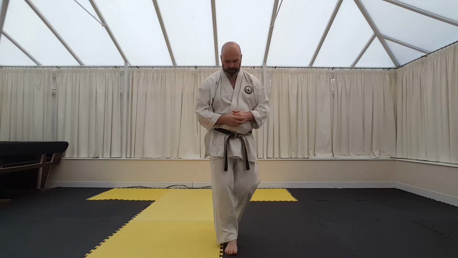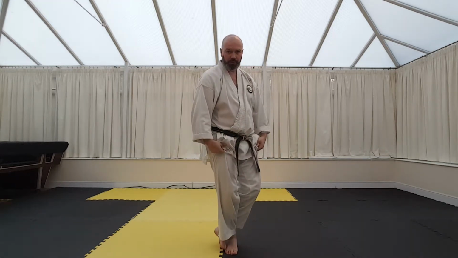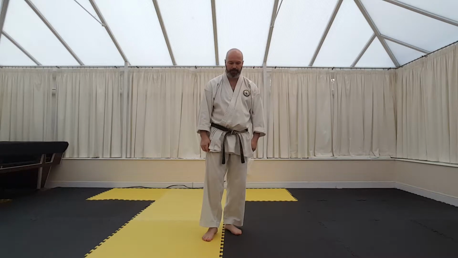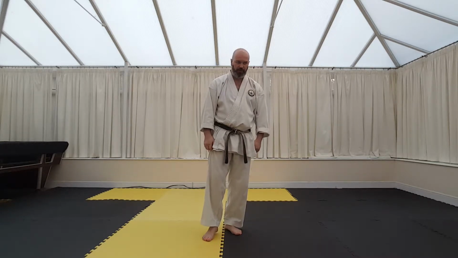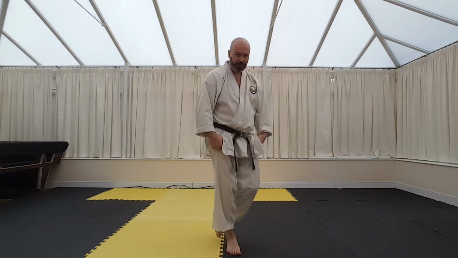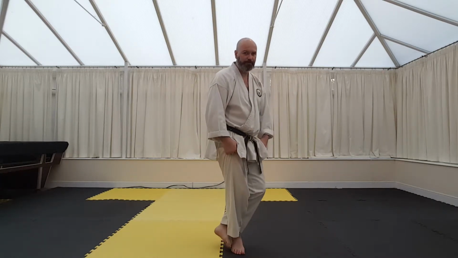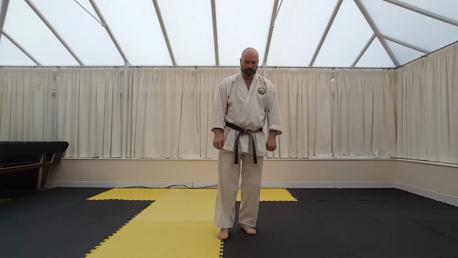Other stances that are used would be Kosa Dachi. Kosa Dachi is a hooking stance, usually done in kata. Not something that we teach, but it is done in kata. And from what I can remember, it's always left hooking right. I've never done right behind left. I've always done left behind right in that.